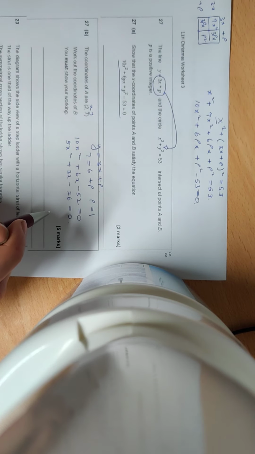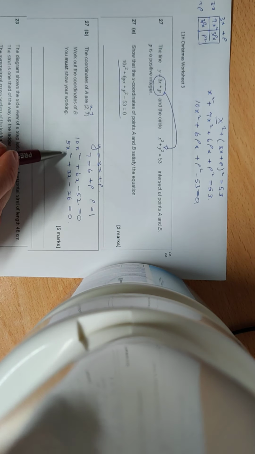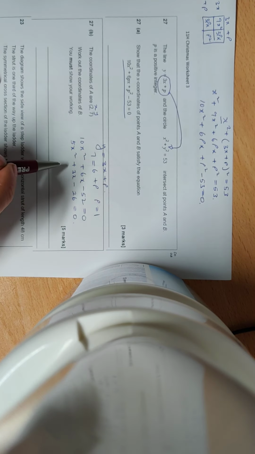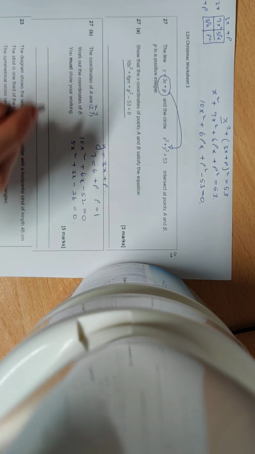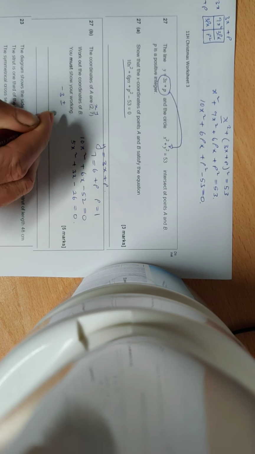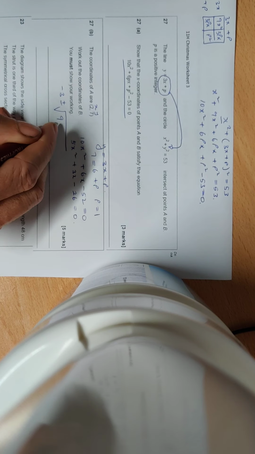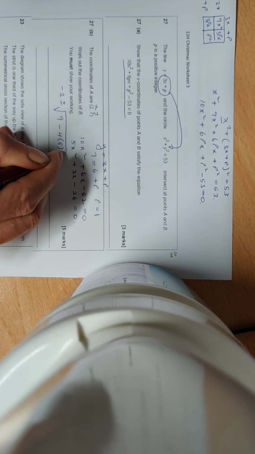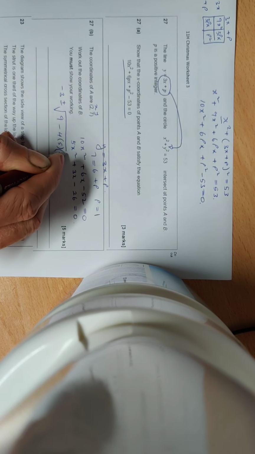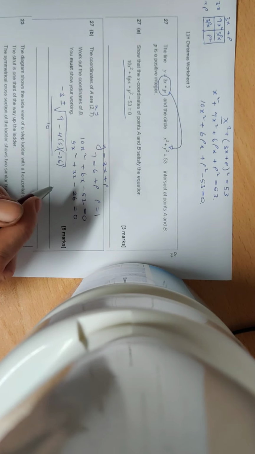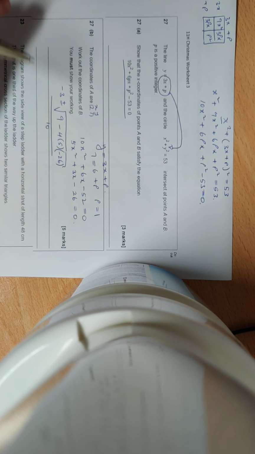Okay, now I can use the quadratic formula on this to try to solve it for the two answers, right? And what I'm going to say is minus b, minus 3, plus or minus the square root of b squared, which is 9, minus 4 by 5 by minus 26, all over 2a, which is 10. So let me type this in under the square root.